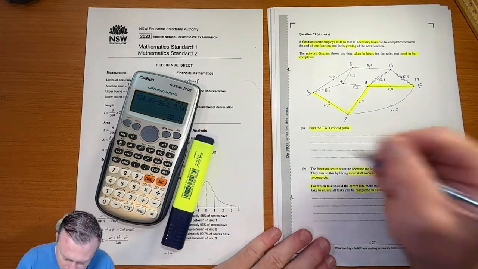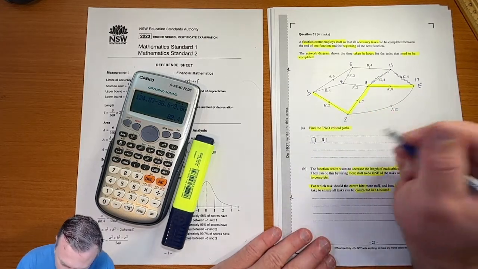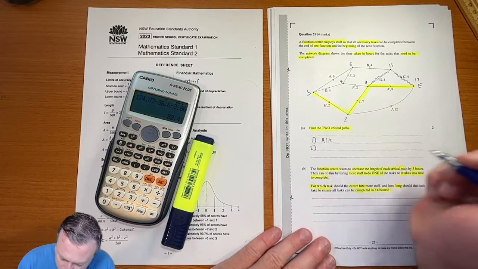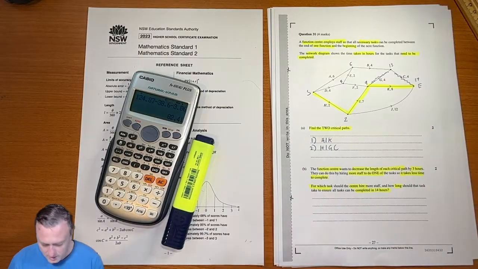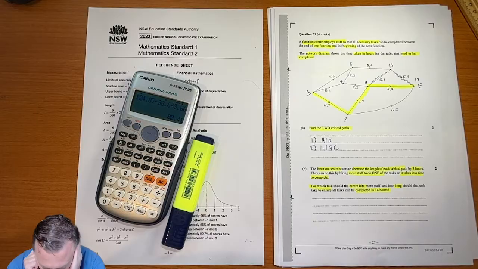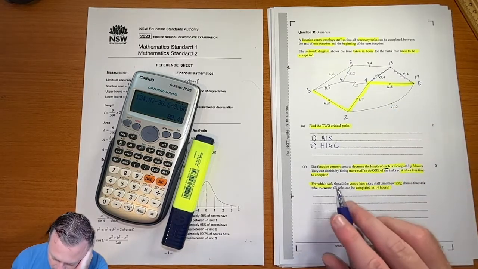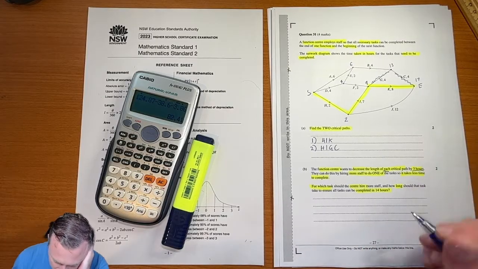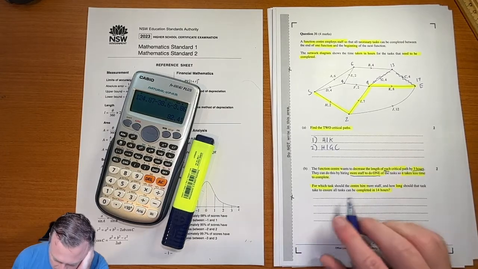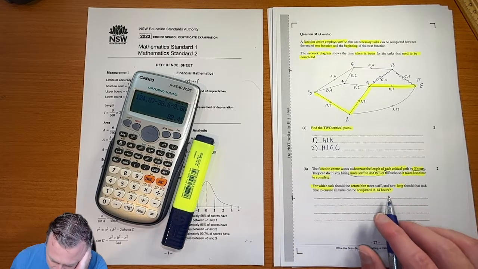So the two critical paths: the first one is H to I to K, and the second one is H to I to G to C. The function center wants to decrease the length of each critical path by 3 hours. They can do this by hiring more staff to do one of the tasks so it takes less time. So you want to reduce it by 3 hours. For which task would the center hire more staff, and how long should that task take to ensure that all tasks are completed in 14 hours?